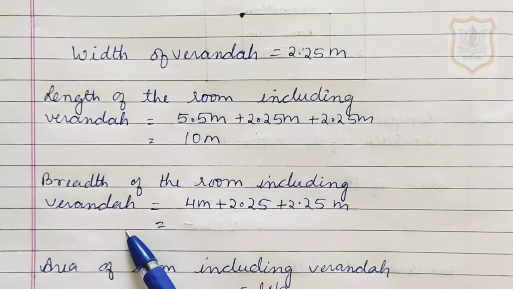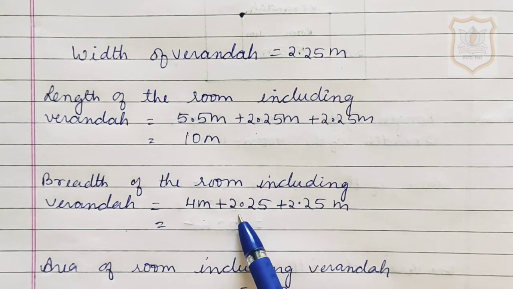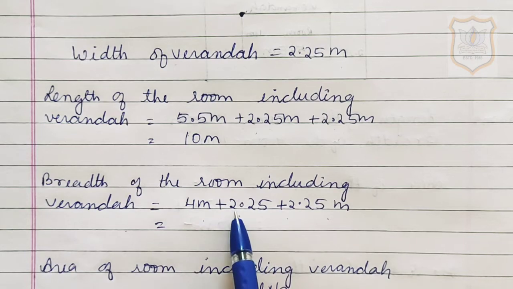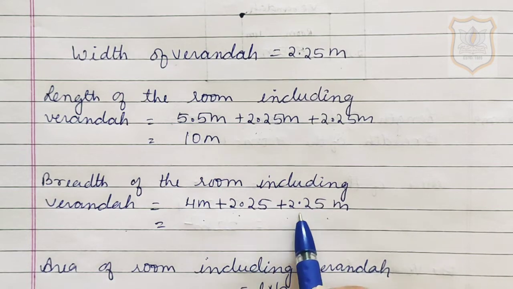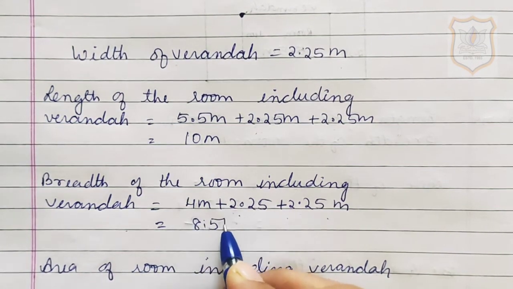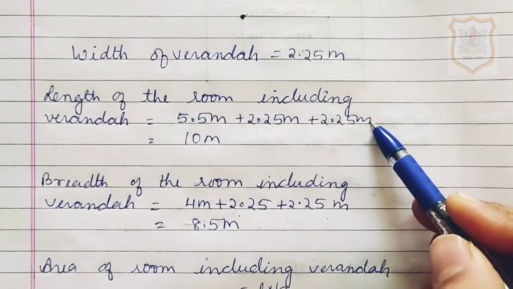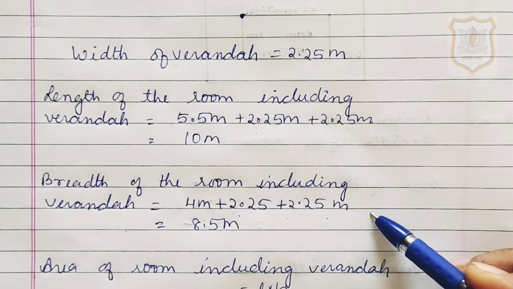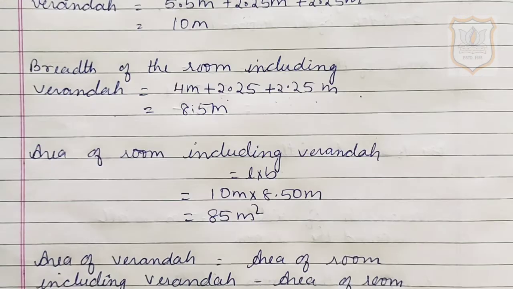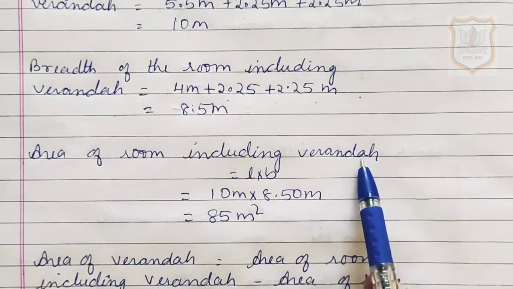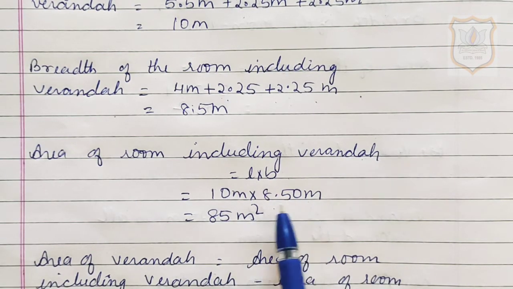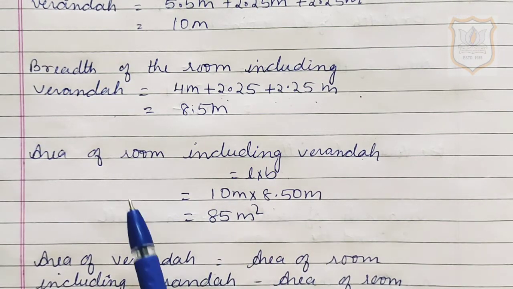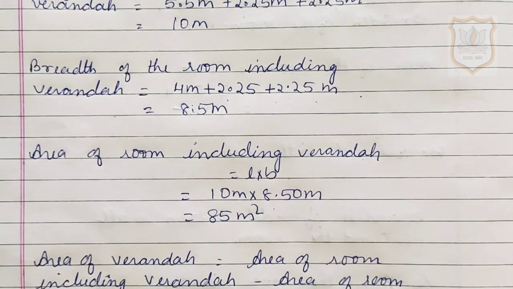Similarly, breadth of the room including veranda will be 4 meter plus 2.25 meter plus 2.25 meter. 4 plus 2.25 will be 6.25, and 6.25 plus 2.25 will be 8.5 meter. Now the length of the room including the veranda is 10 meter and breadth of the room including the veranda is 8.5 meter. Now we will find out the area of the room including veranda, that is length multiplied by breadth. Here length is 10 meter and breadth is 8.50 meter. By multiplying 10 with 8.50 we will get 85 meter square. So area of room including veranda is 85 meter square.